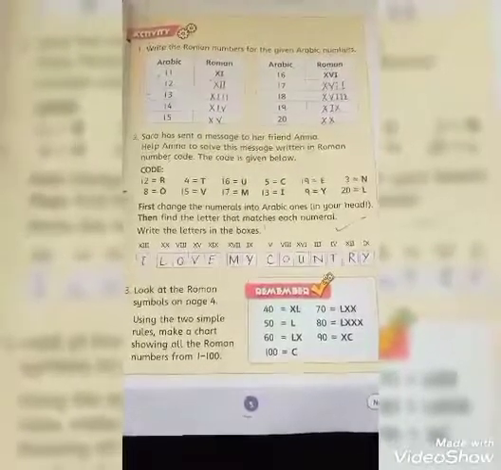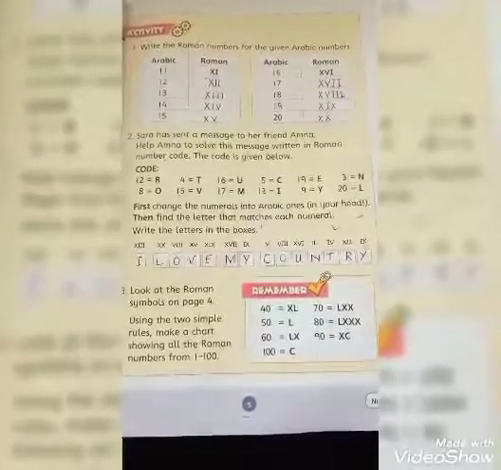I hope students you have understood the concept of Roman numbers and even and odd numbers. Inshallah, in our next lecture we will study about the place value.